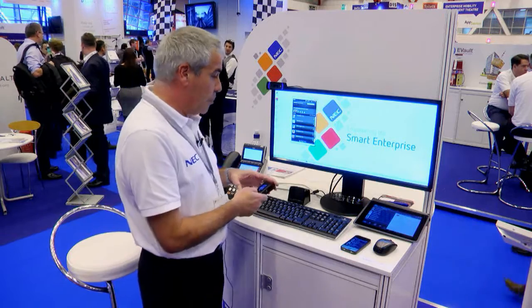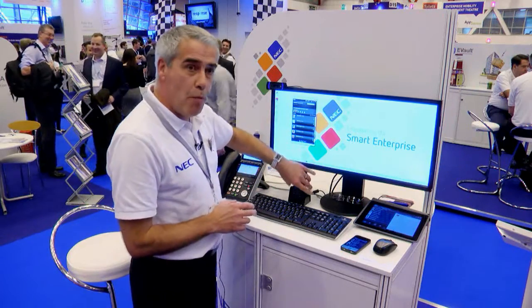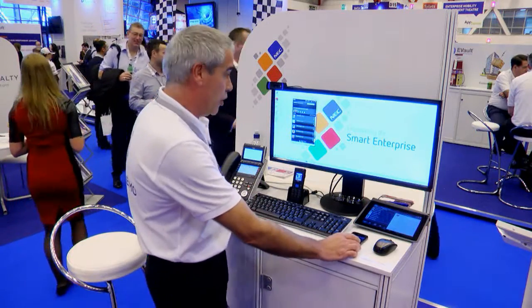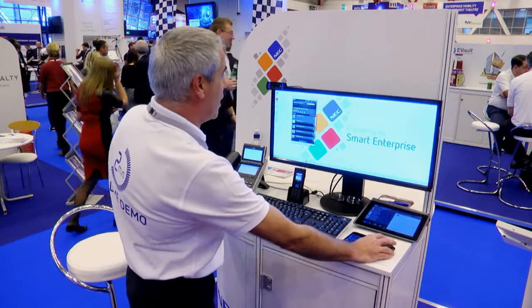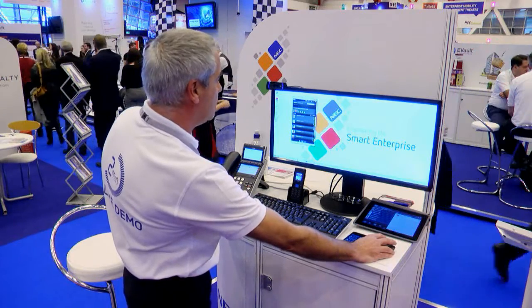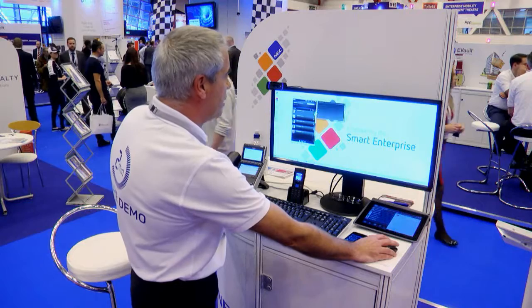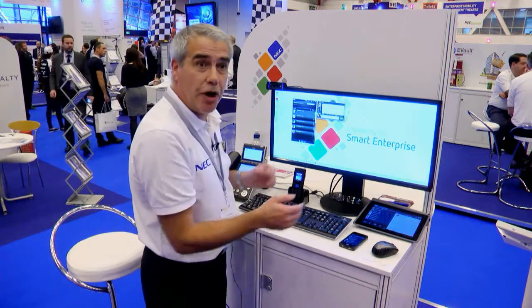So that gives you a bit of an idea of how mobile we can be and how much power we're actually giving to the individual users on UNIVERGE 3C. Now let me just take that a step further. I will hang up this call. Each user, or I have the ability to send an instant message to any given user that I wish to do.